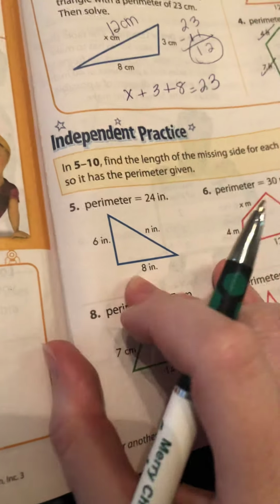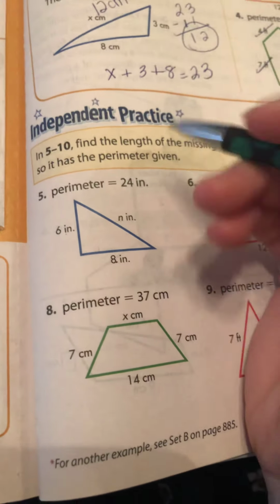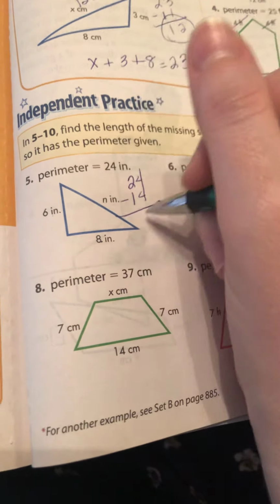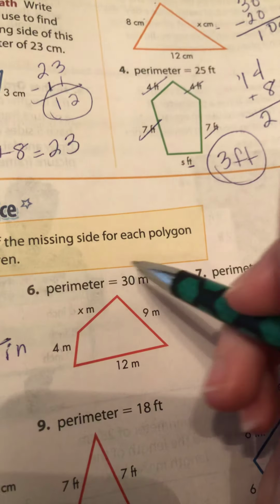Okay. All right, moving on to independent practice. All of these are going to be the same. You add what you know, subtract it from your total. 8 plus 6 is 14, so we're going to do 24 minus 14 equals 10, and it's inches. Okay? Perimeter, 30.